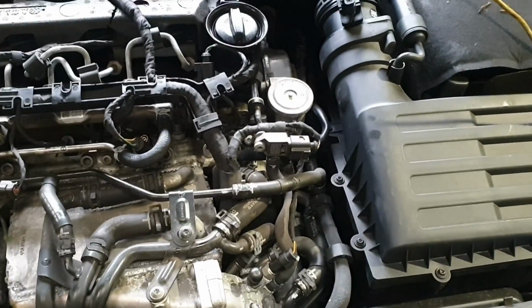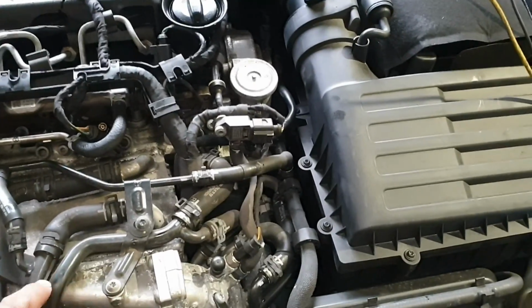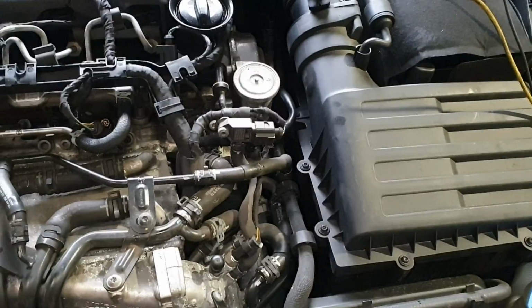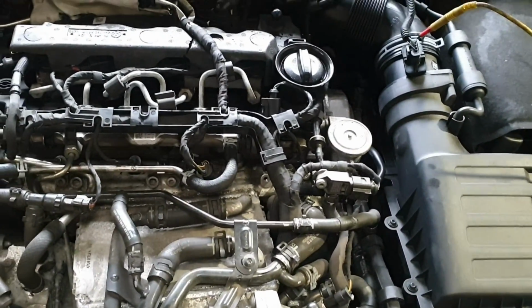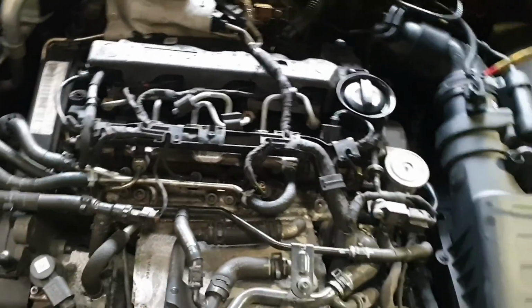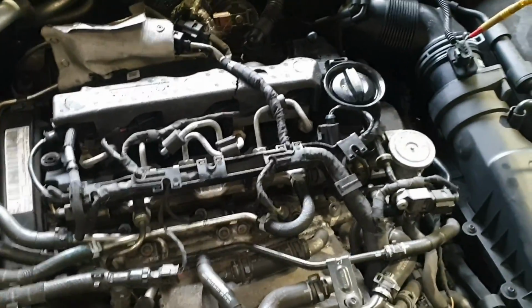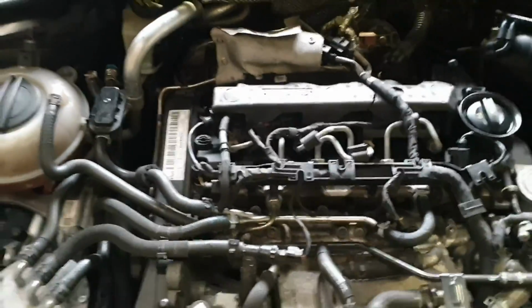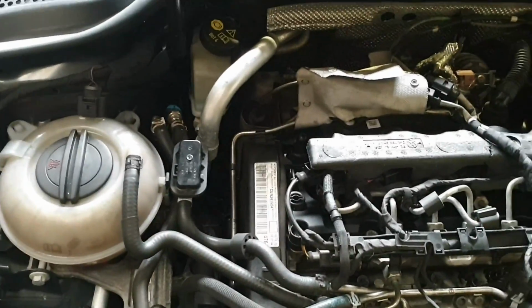I'm not going to remove that in front of the camera, but I will show you the result when I remove it, whether it's clogged or not. Then I'm going to check the EGR valve in case the EGR valve is stuck open. Then I'm going to check the DPF condition, whether it's blocked or not. So finally, if there is no issue in these things, the inlet manifold, EGR valve, diesel particulate filter, then finally I'm going to check the timing.